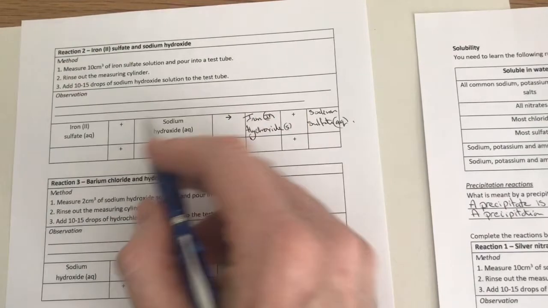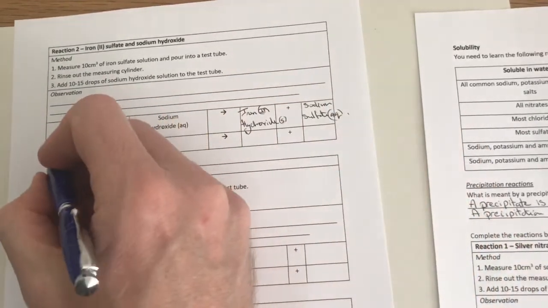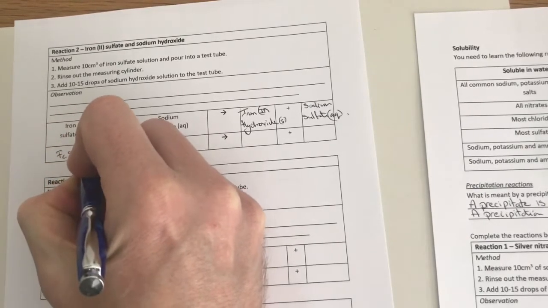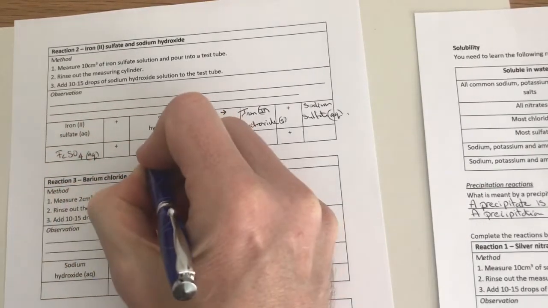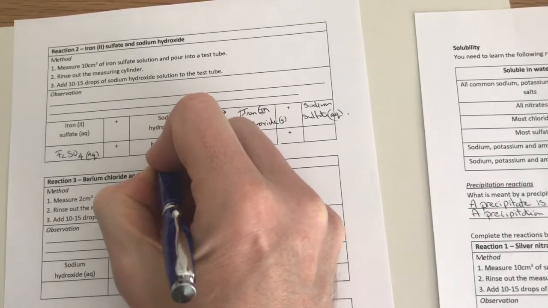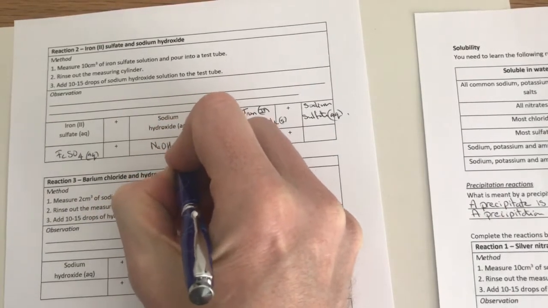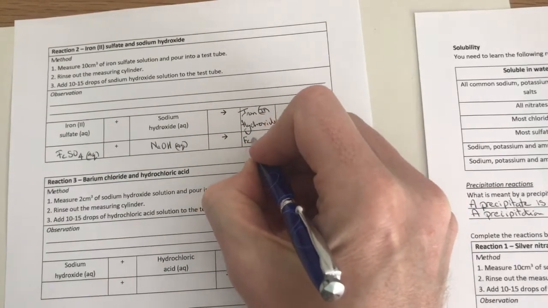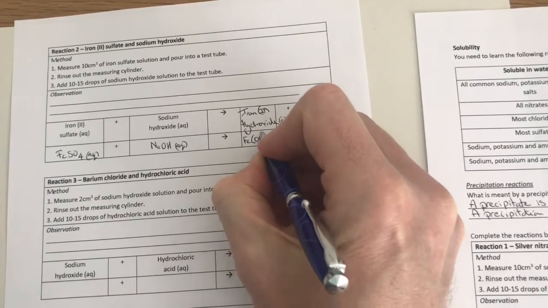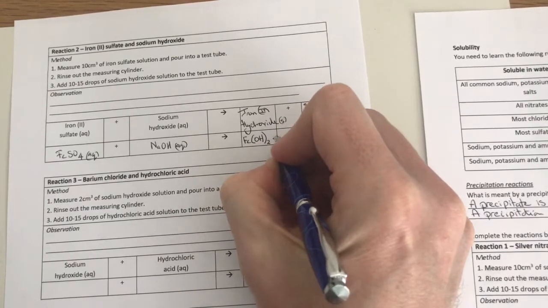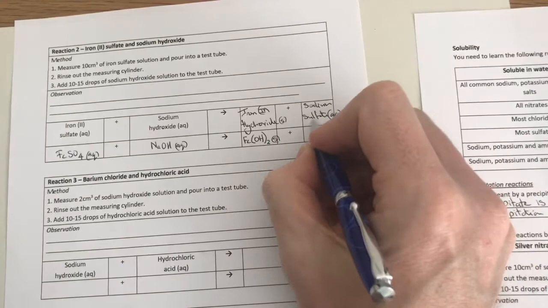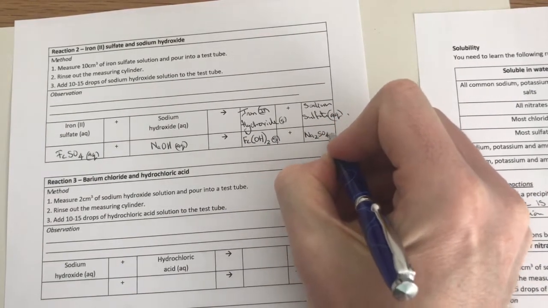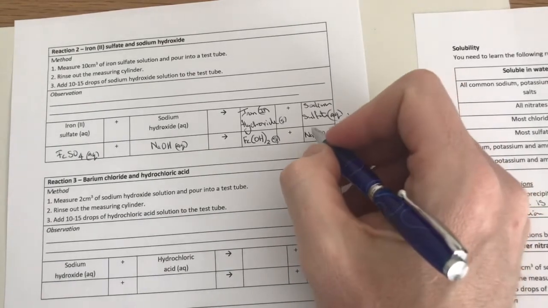Underneath, again, I'm going to put these in fairly quickly. Please, if you're unsure about how to do this, watch the video on working out formulas. So iron sulfate is FeSO4, and that was aqueous. Sodium hydroxide is NaOH, and that was aqueous. Iron 2 hydroxide, okay, is Fe, bit of a tricky one, brackets, OH, 2, and this is the solid, this is the precipitate. And over here, sodium sulfate is Na2SO4, and this was also aqueous, okay?